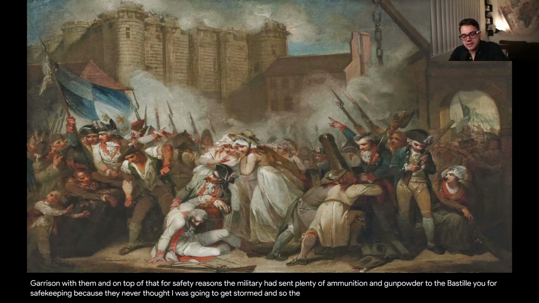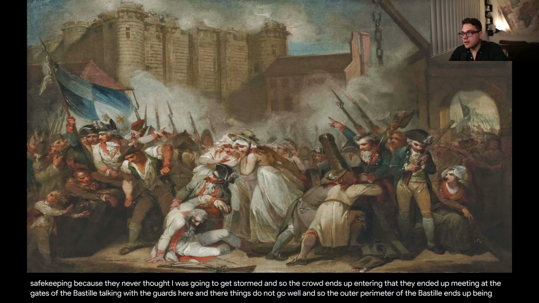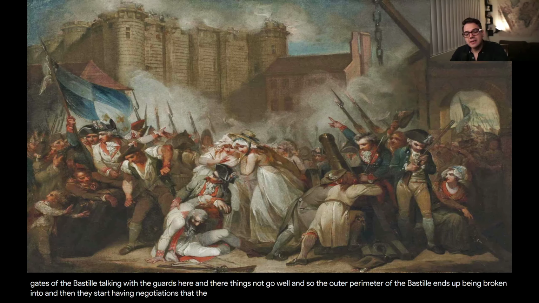And so the crowd ends up entering. They ended up meeting at the gates of the Bastille, talking with the guards here and there. Things do not go well, and so the outer perimeter of the Bastille ends up being broken into. And then they start having negotiations so that they can get into the interior of the Bastille.